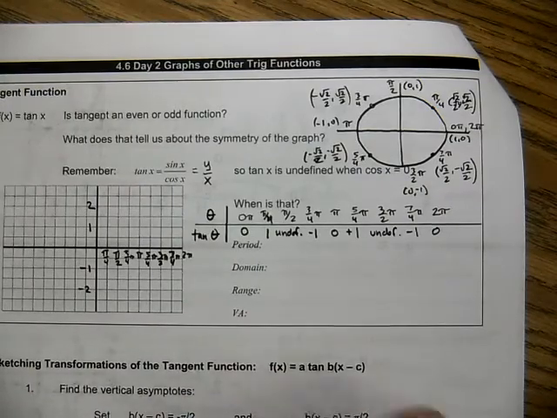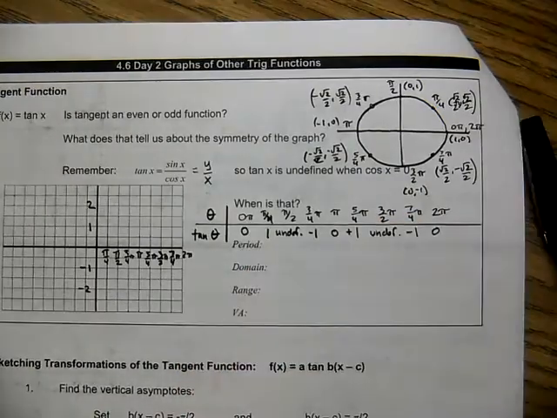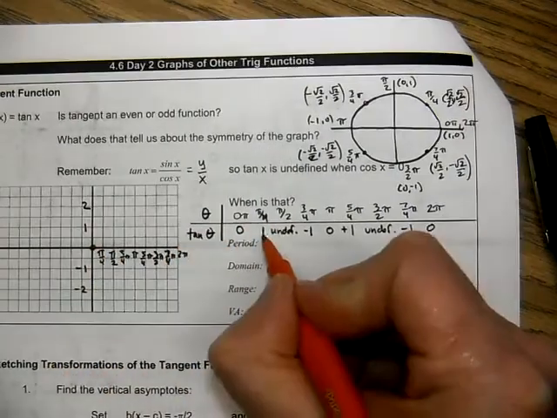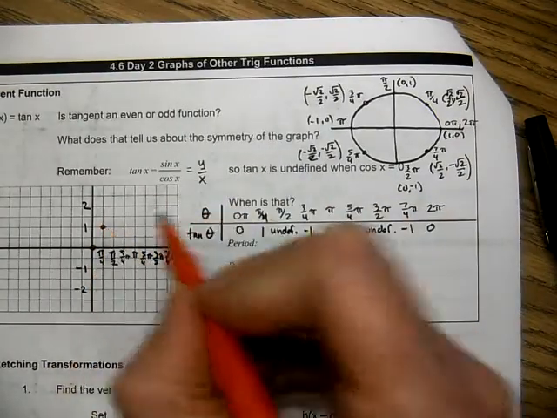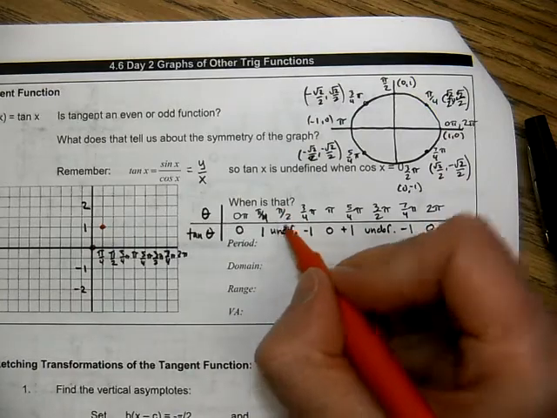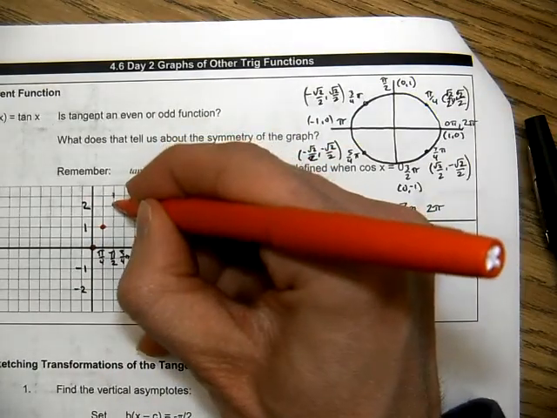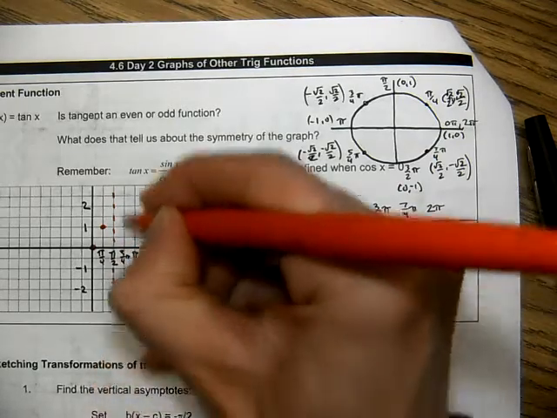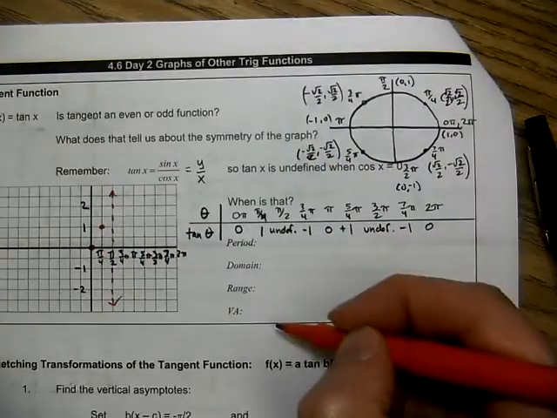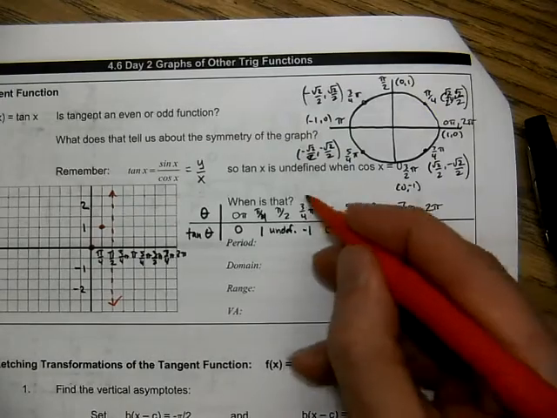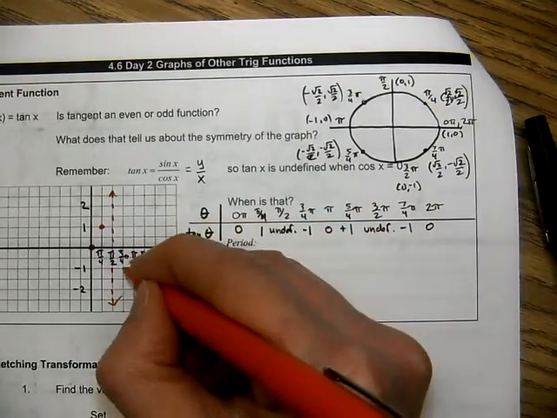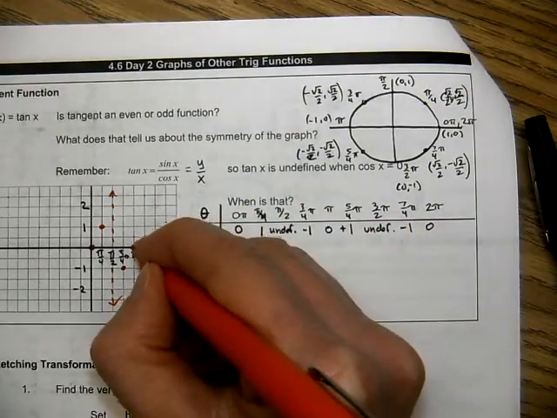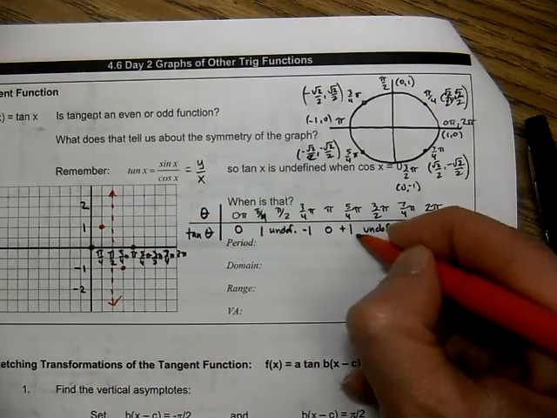Okay, so at 0 pi we have a point at 0. At pi over 4 we have a point of positive 1. At pi over 2, it's undefined. So remember, with undefined, that means there is nothing graphed there because there's no output. So that's your vertical asymptote. And then at 3/4 pi, we're at negative 1. At pi, we're at 0. At 5/4 pi, we're at positive 1.